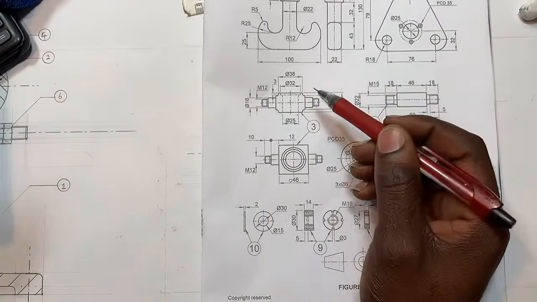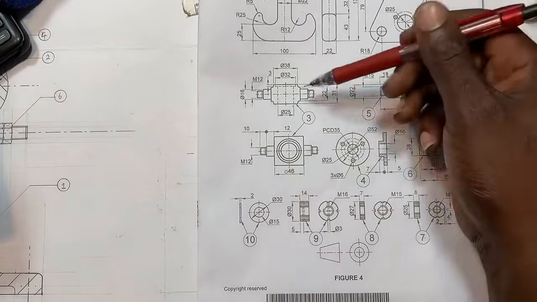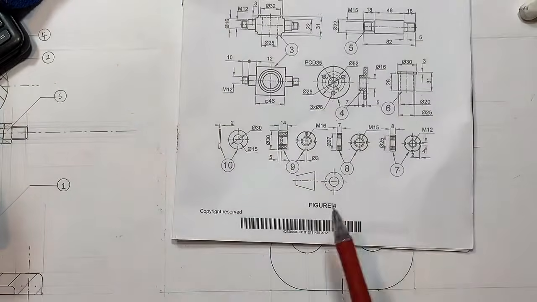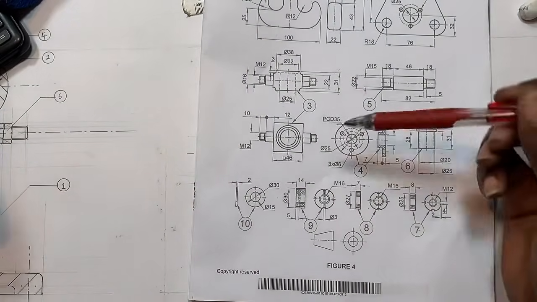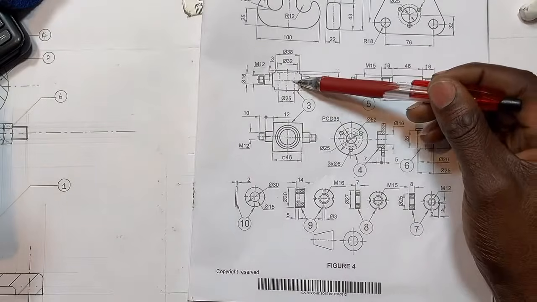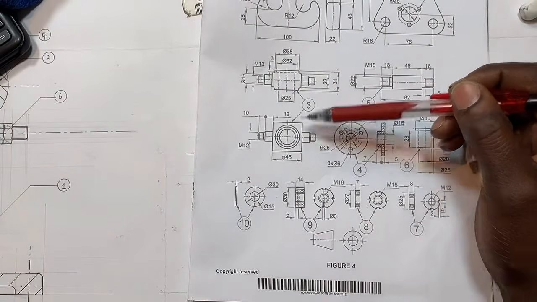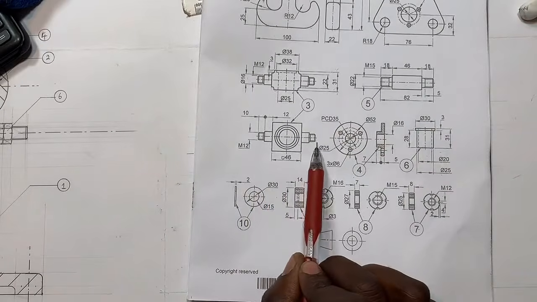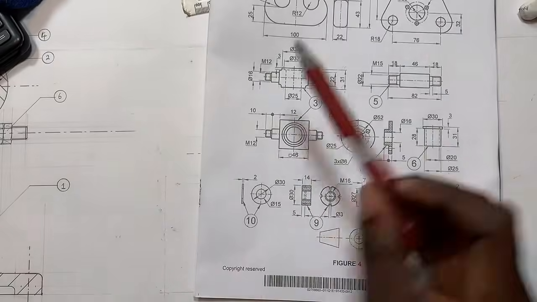Because as far as I'm concerned, when we cut here, remember that this is according to first angle orthographic projection. I'm tracing out item 3. So this is going to be my front. This is going to be my top. You understand? So if we were having a cutting plane here, with arrows pointing up, we would be talking about the full sectional front view.